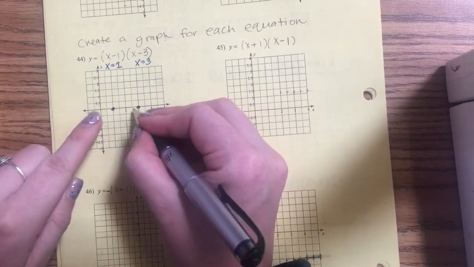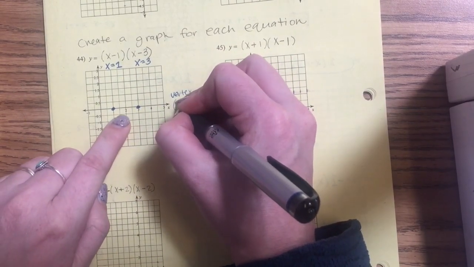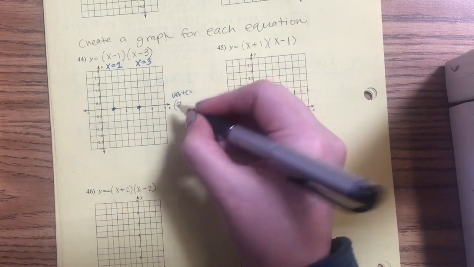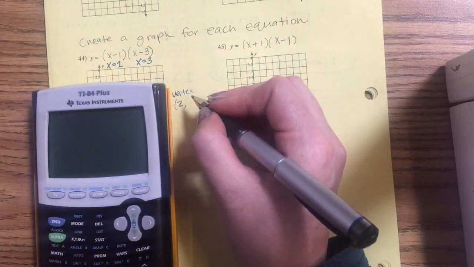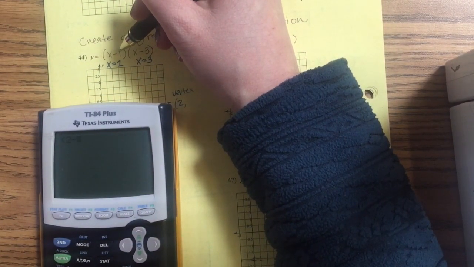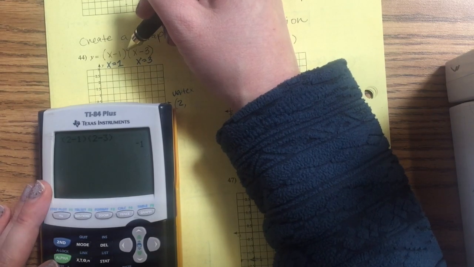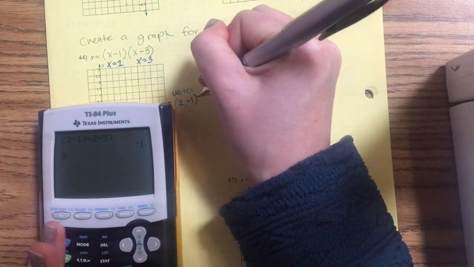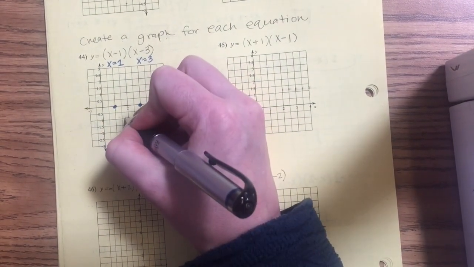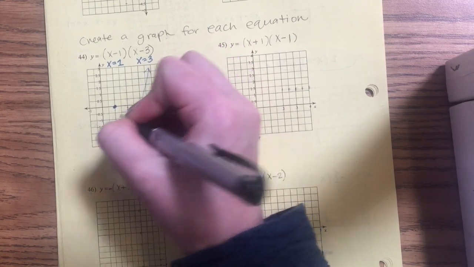So what you do is you check for the middle, for the vertex. I know that it's at 2, right? If you count in, it's at +2. You plug that in. So I'm going to have parenthesis 2 minus 1, 2 minus 3. When I enter that in, I get a -1. That's where my vertex goes, and I know that my U will open up.